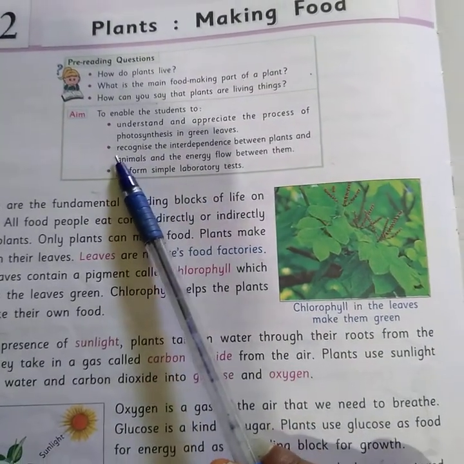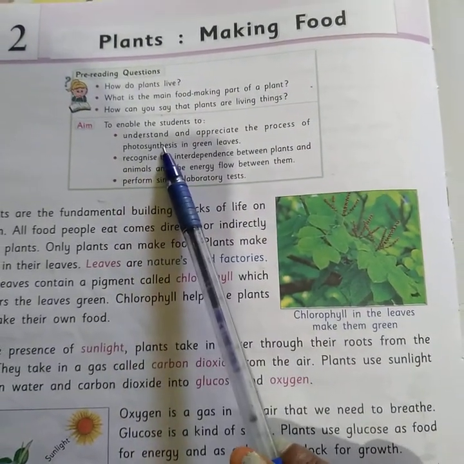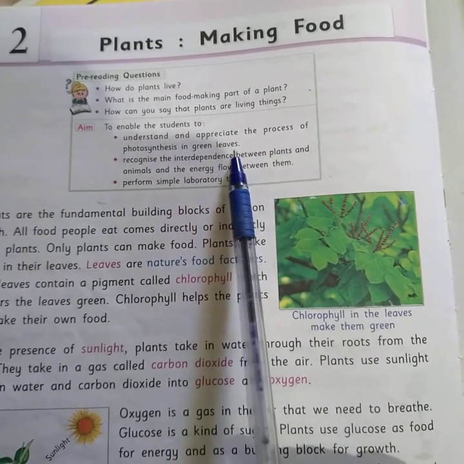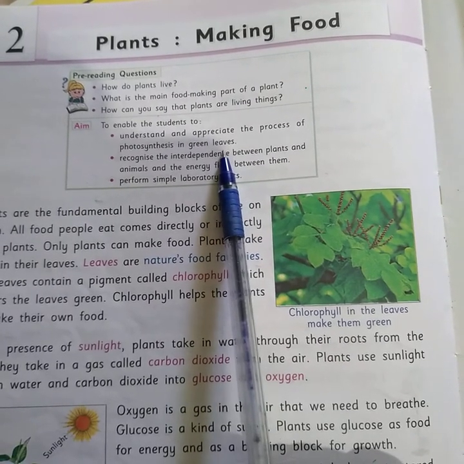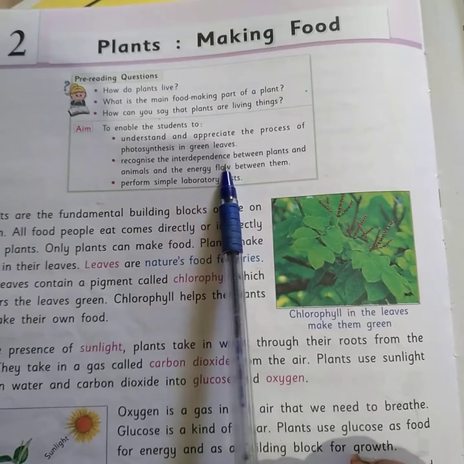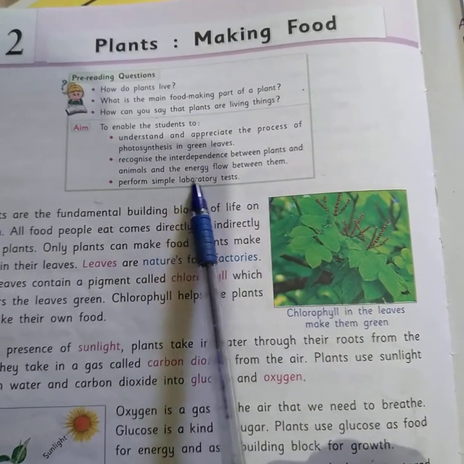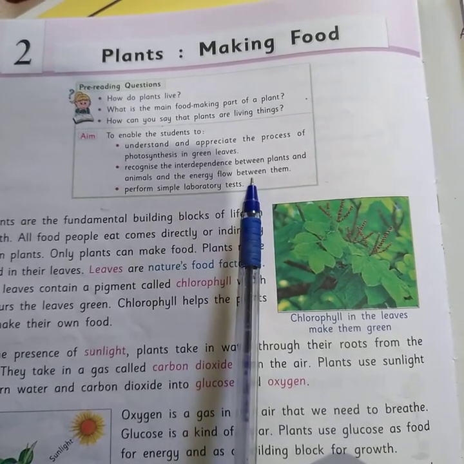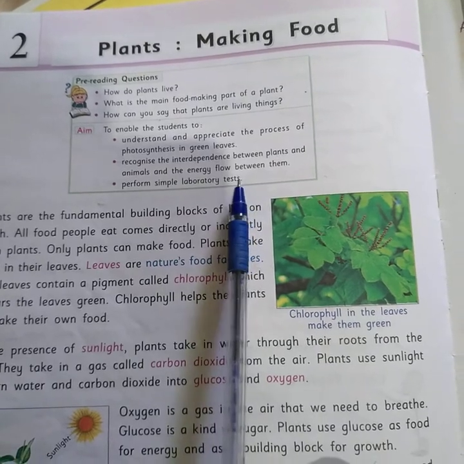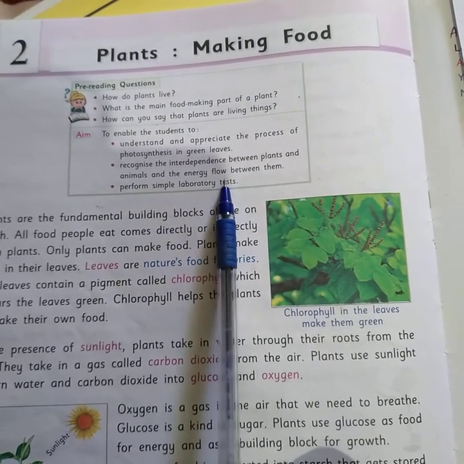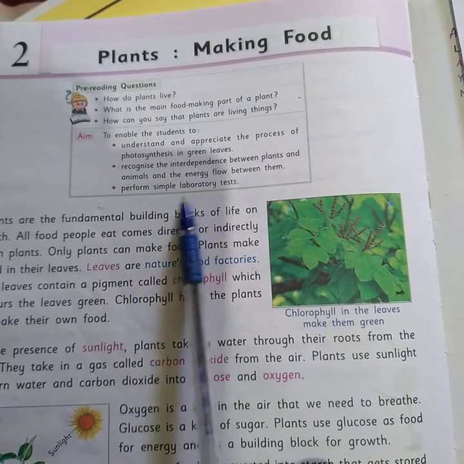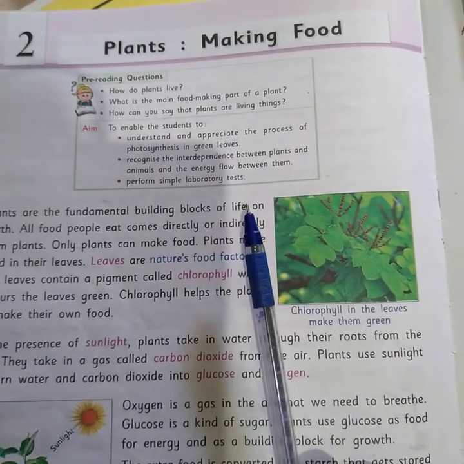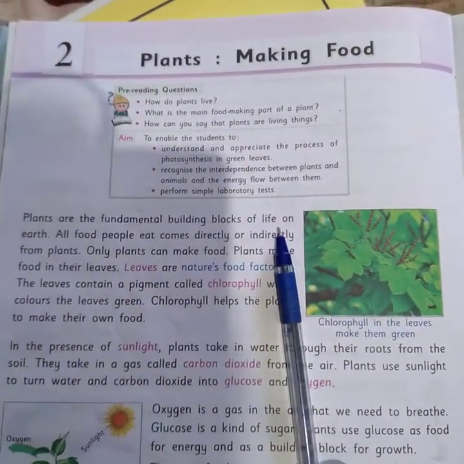Now see the aims of what you will know in this chapter. You will understand and appreciate the process of photosynthesis in green leaves. In the green-colored leaves, the photosynthesis process takes place. Recognize the interdependence between plants and animals and the energy flow between them: how animals and human beings depend on plants and plants depend on us. Then third is to perform simple laboratory tests. Some laboratory tests are also given in this chapter, which we will read ahead. So let's start.